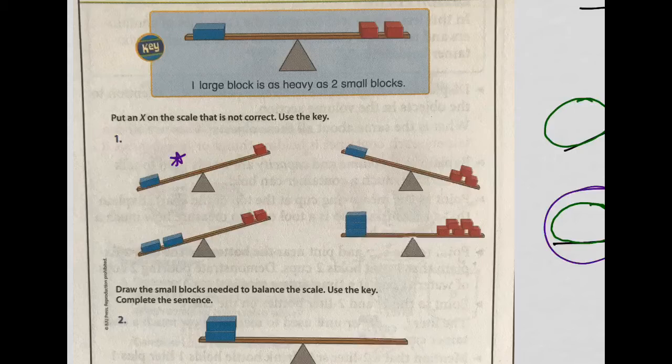All right, let's take a look down here at this one. Two large blocks, would that weigh more than two small blocks? Well, if you said yes, that is true because, remember the key? See the key up on the top?